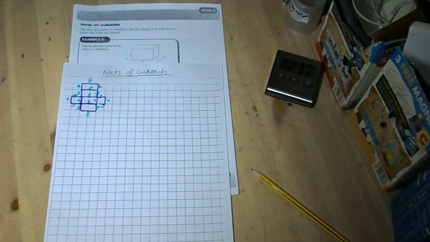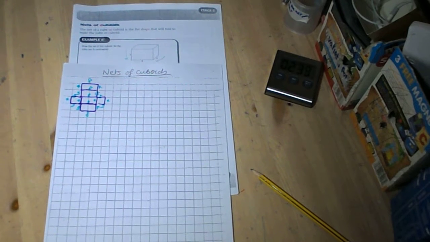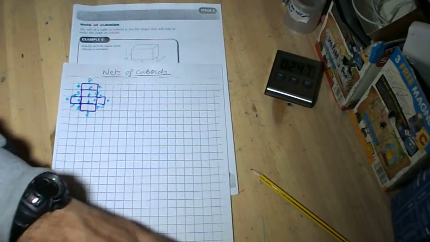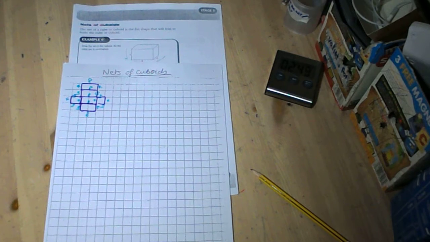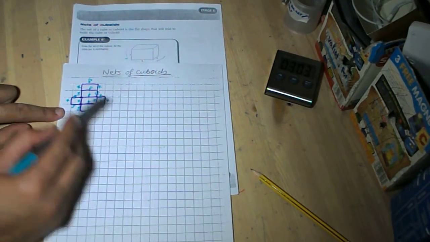Okay, right. So we're going to try to now draw it nice and neatly, using a green. Okay, we're going to start off in this particular corner over here.